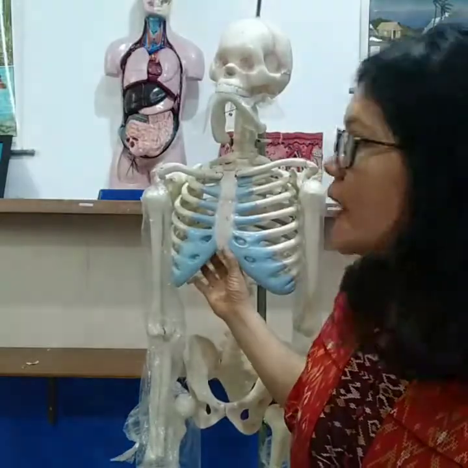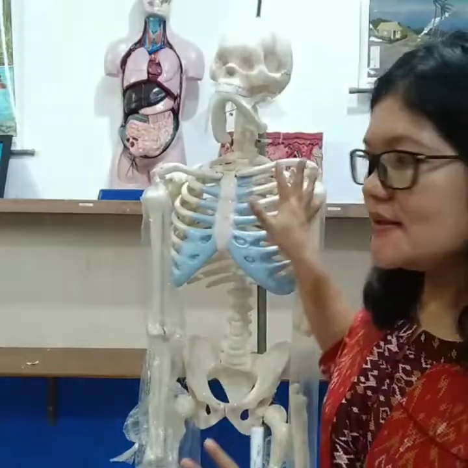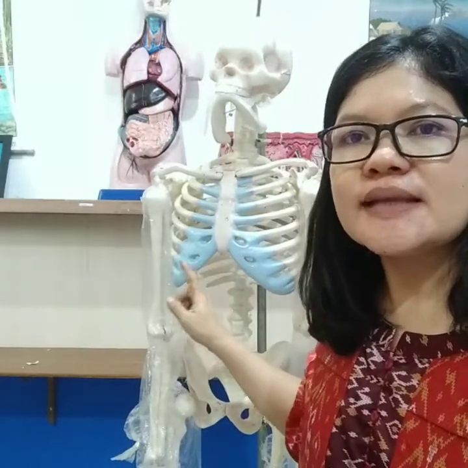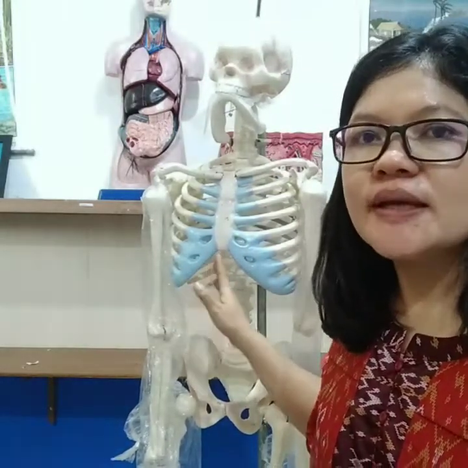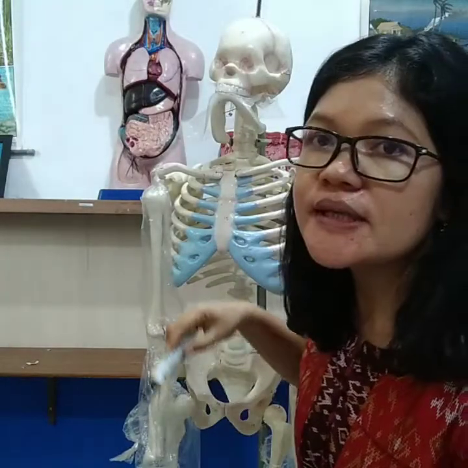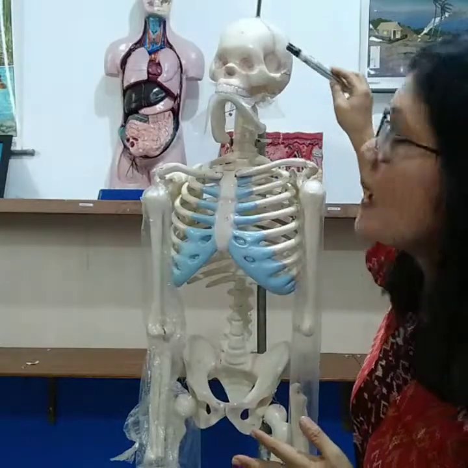Students, Miss Happy has brought you a model of our skeleton, and will tell you some examples of bones in our body. Okay, start from the top. Can you see it clearly? The first one is this one.